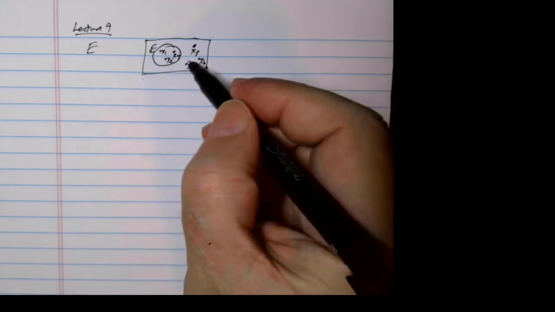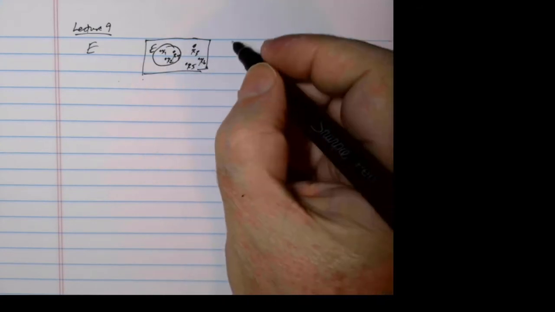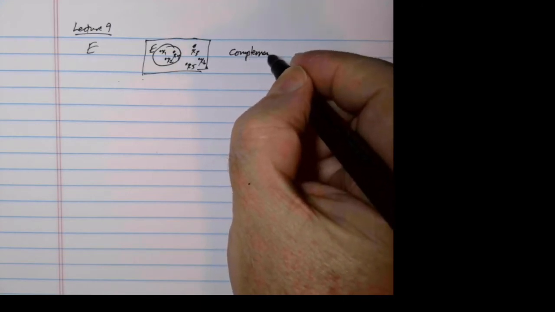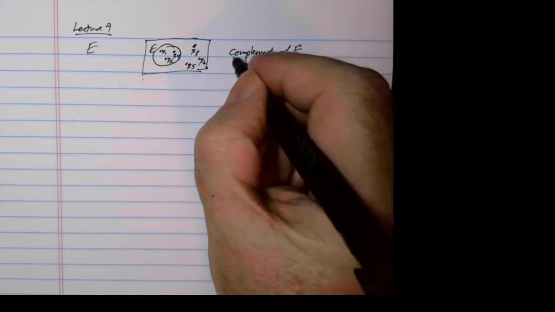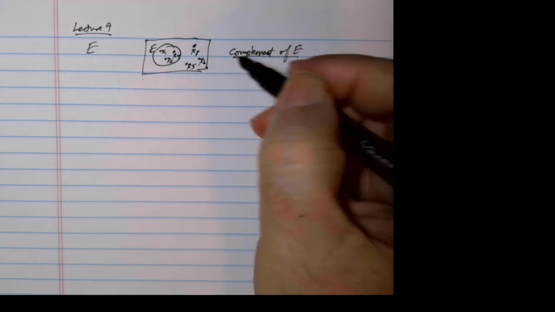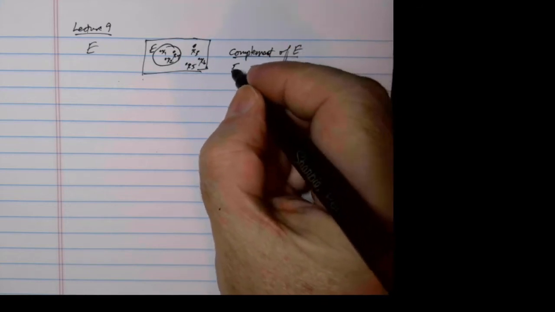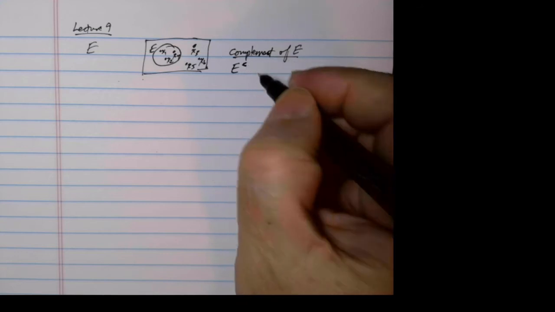Also, if you take E out of here, what's left over is also a subset of the sample space that contains some outcomes. And that subset is called the complement of E. The complement of E is just the event, the subset, that contains all the outcomes that are not in E. The notation for it is E complement, E with a little c superscribed.